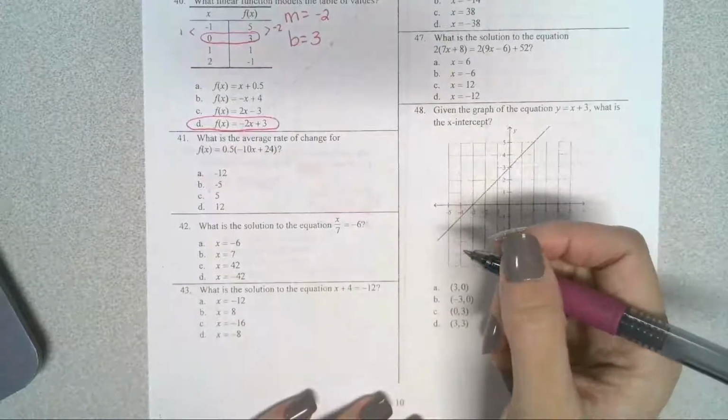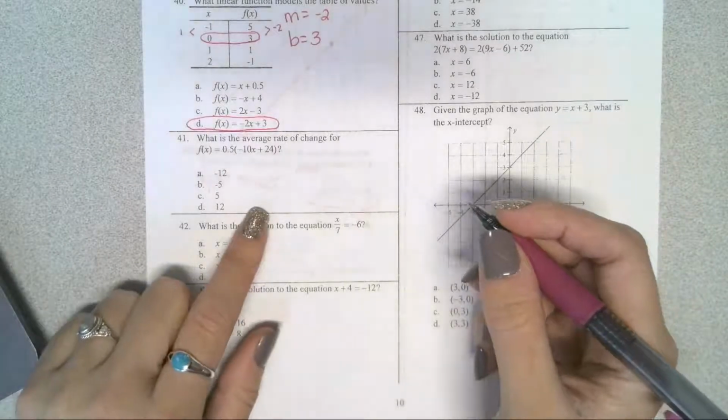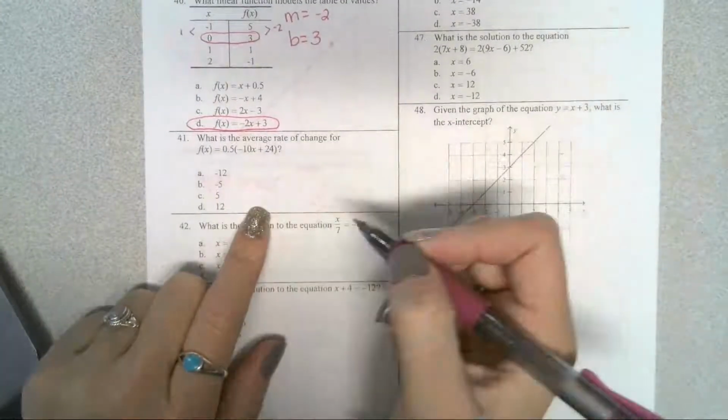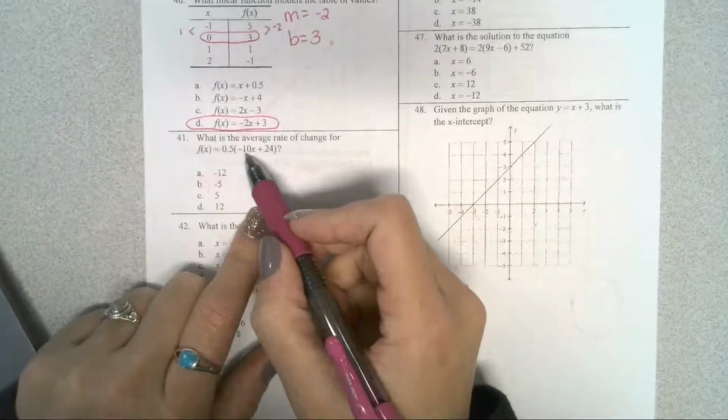All right, this is the midterm review part 2. We're starting with number 41. What is the average rate of change for f of x equals 0.5 times the quantity negative 10x plus 24?